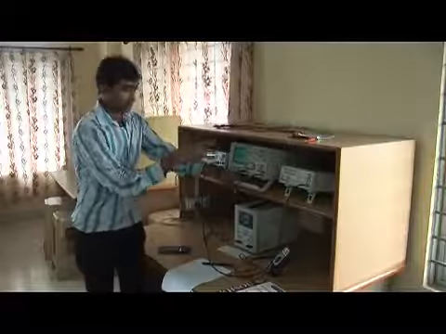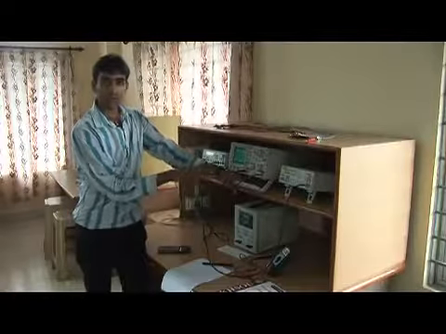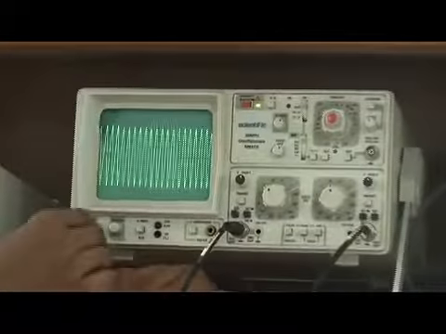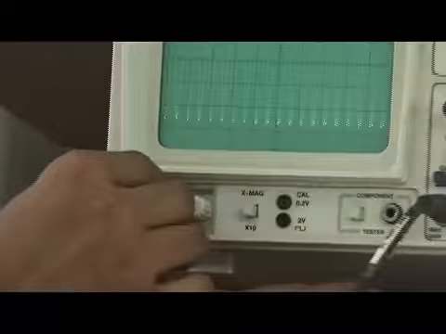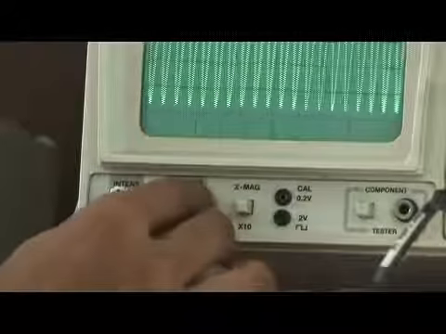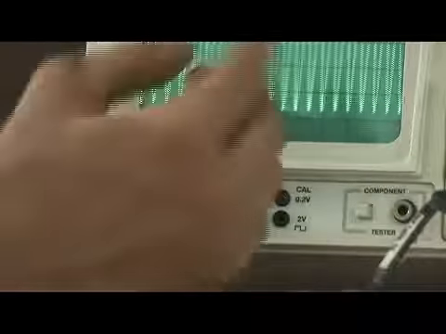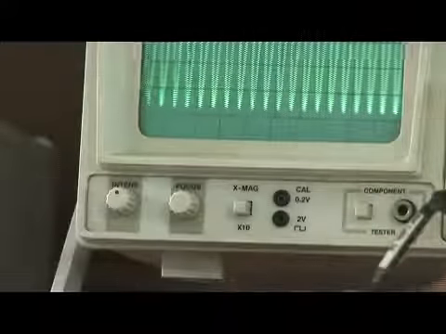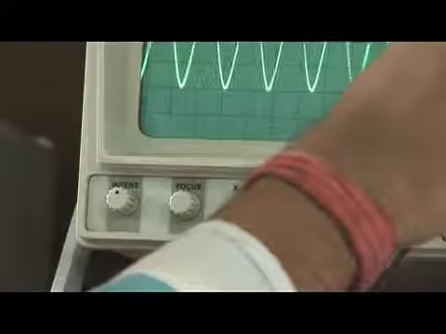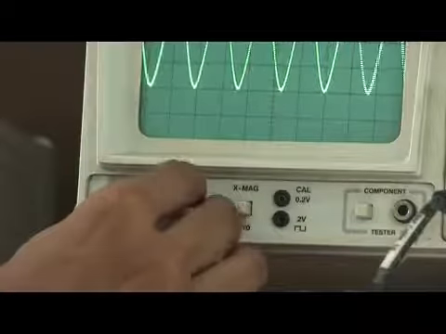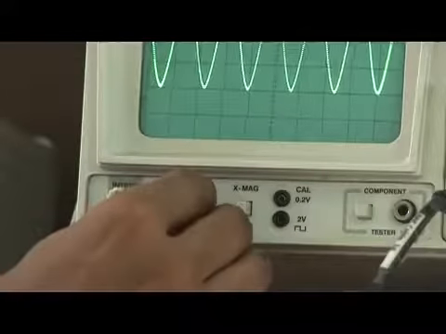A few things that I would like to explain, I won't be showing them on the CRO. One thing is called intensity, which increases and decreases the intensity of the signal. There is another called focus, which adjusts the focus. See, it's becoming a little blurred and not very clear, so you can adjust it. If I change this, see, it will become a little blurred. I want to change the clarity, so the focus is changed.